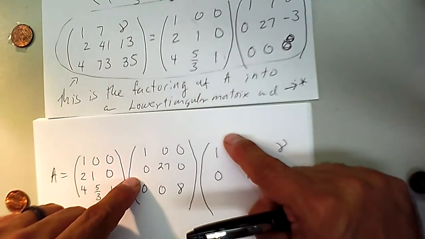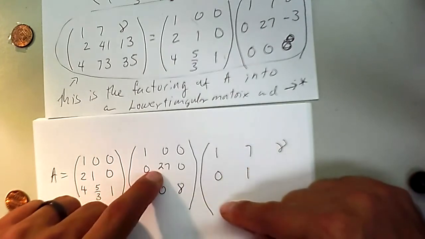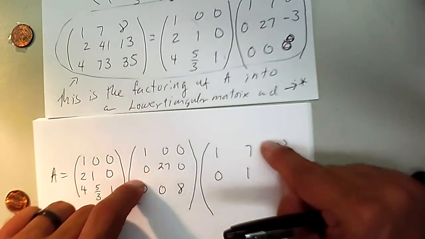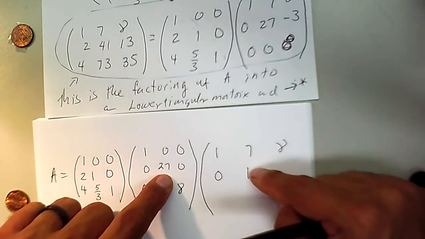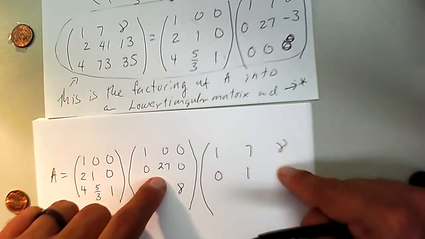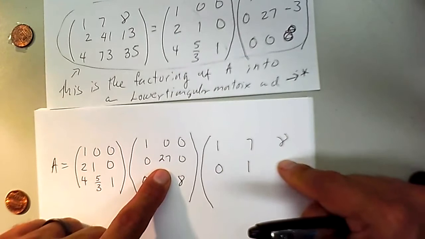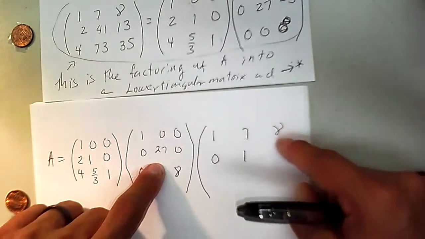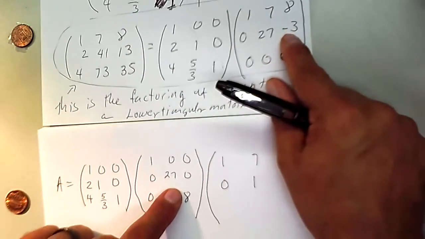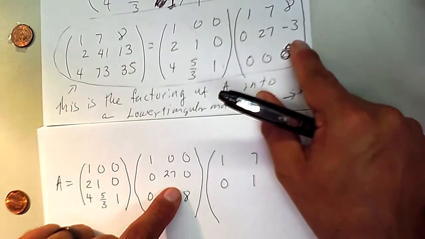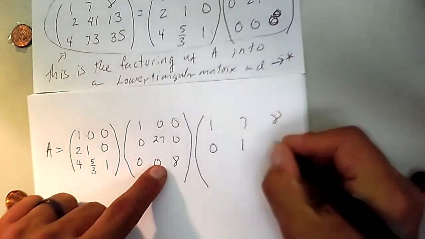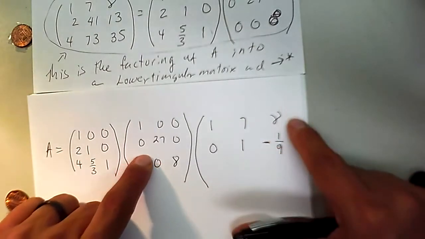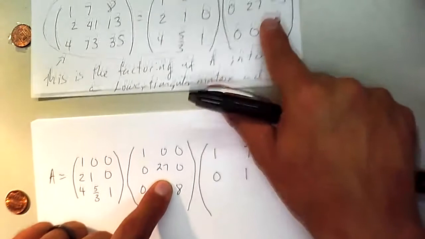So the 27 is multiplying the middle row. 27 times 0, 0. And then 27 times 1 is 27. And then whatever we put here is going to be hit by 27. So we have to divide this by 27 so that when we multiply back by 27, we recover the negative 3. Now, 3 over 27 simplifies as 1 over 9. So we end up with negative 1 over 9 because, again, when we multiply with the 27, we recoup back the negative 3.